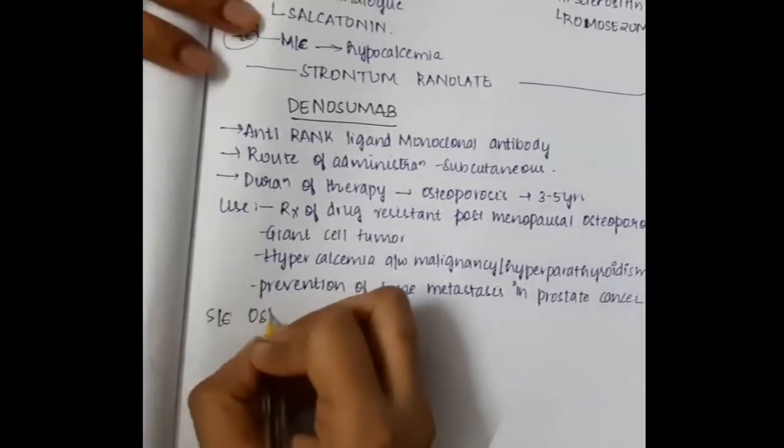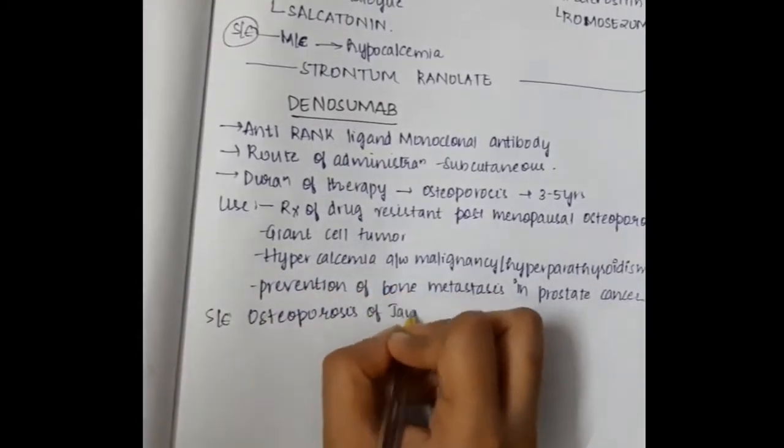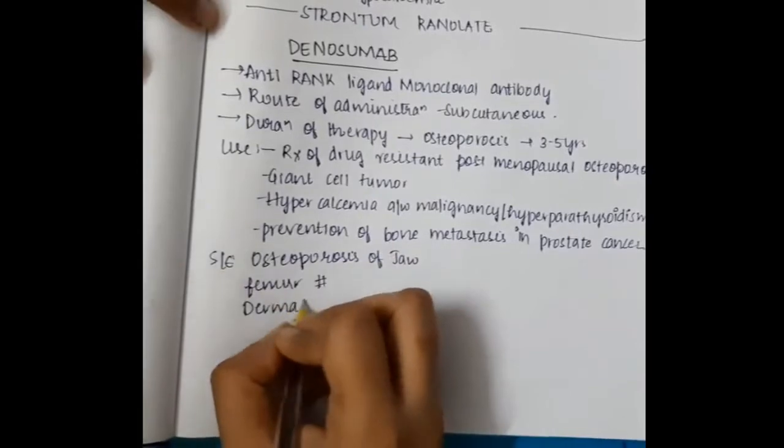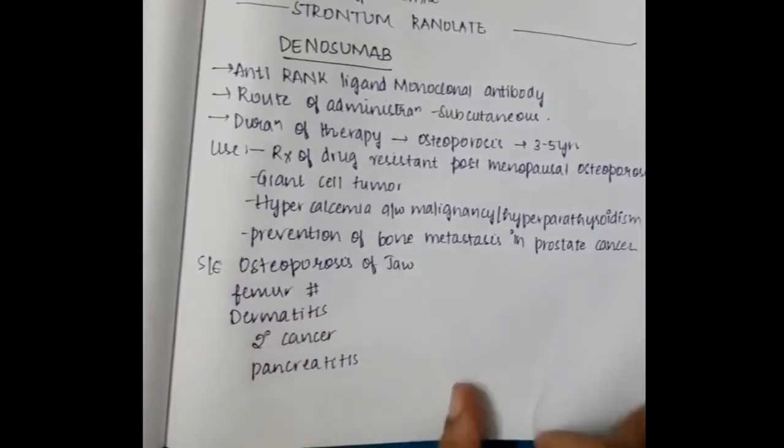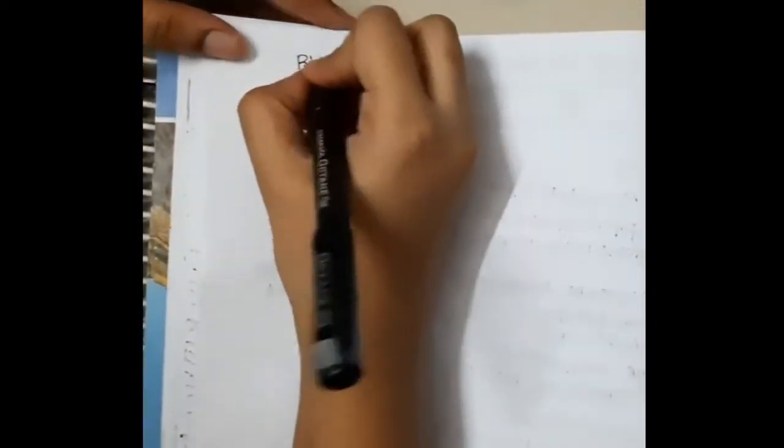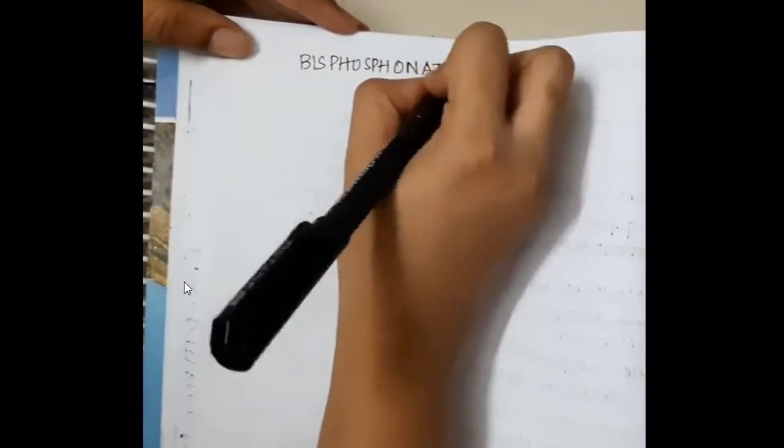Side effects are that denosumab causes osteonecrosis of the jaw. It causes femur fracture, dermatitis, secondary cancer, and pancreatitis. Then the next important drug is bisphosphonates.